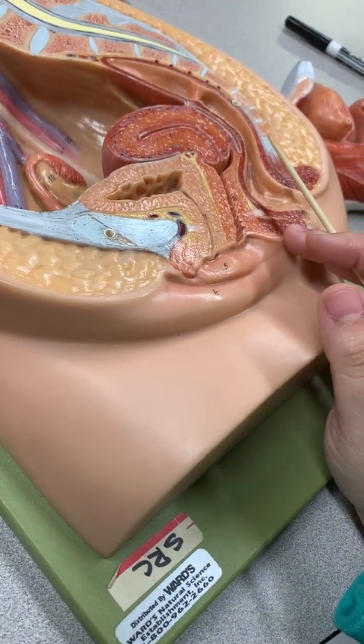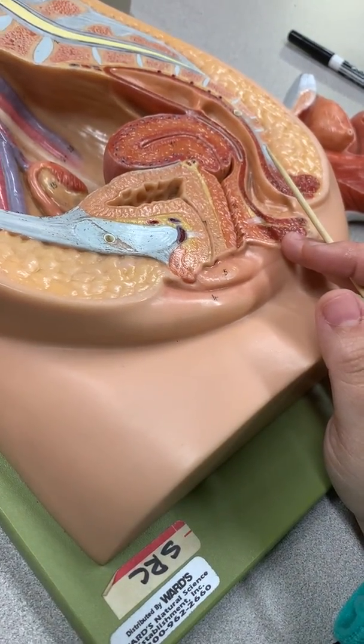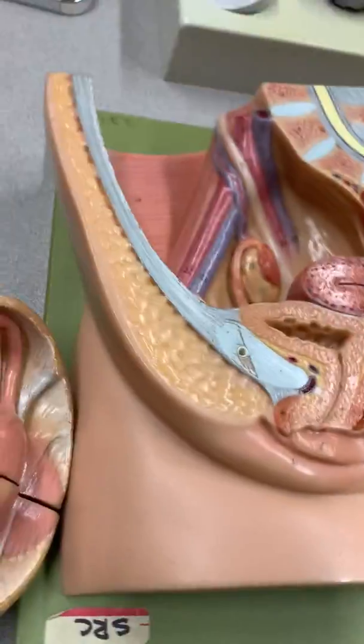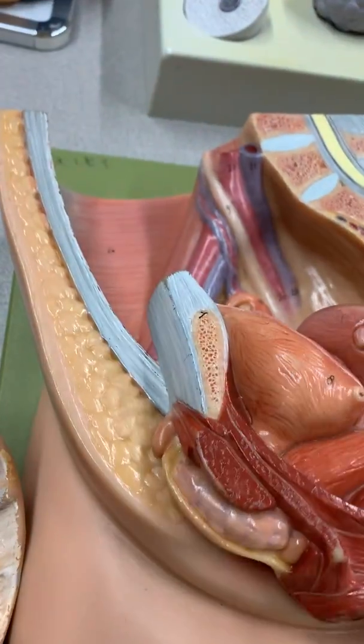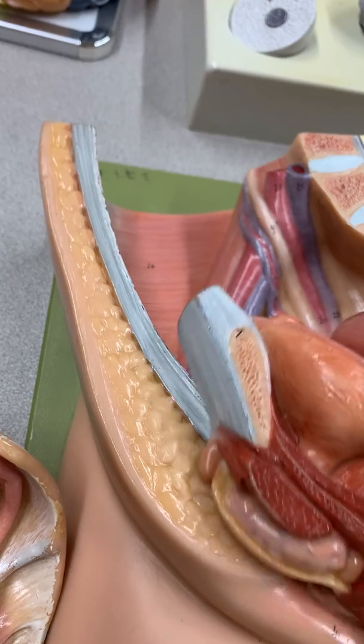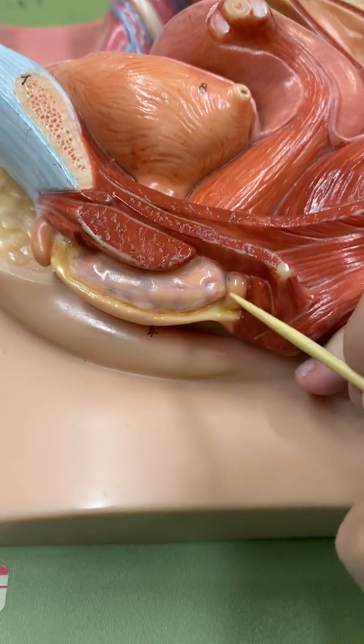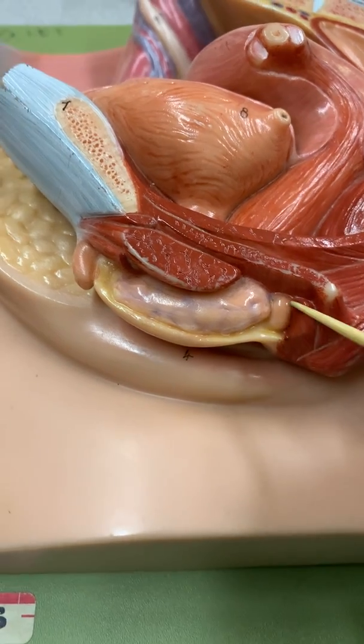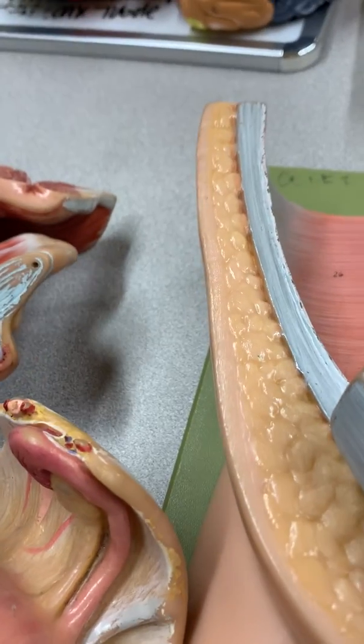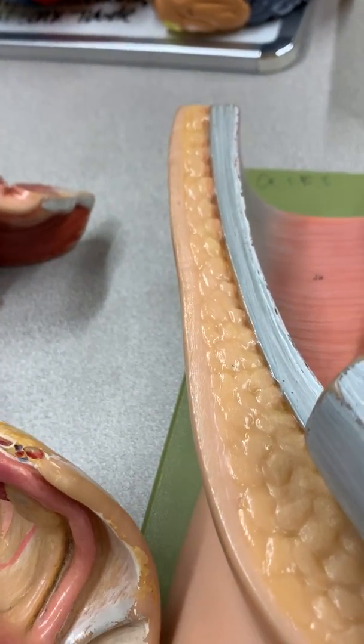So what else do we have to do? The paraurethral glands. So you can see them on here. I'm going to put this back together. This would be the paraurethral gland here. Can you see it on here?